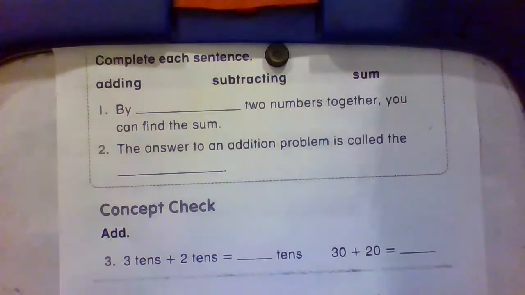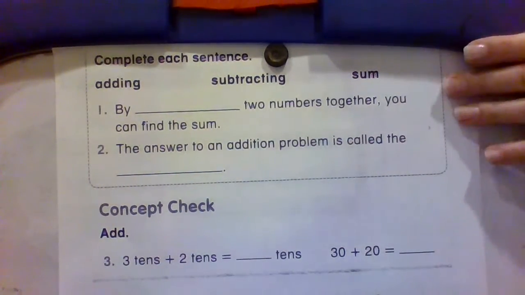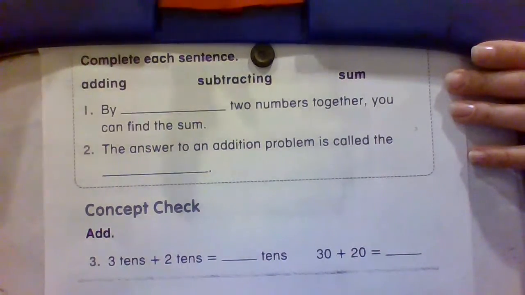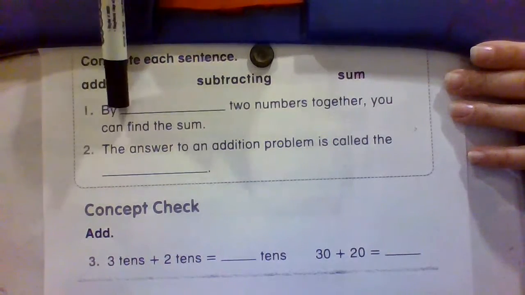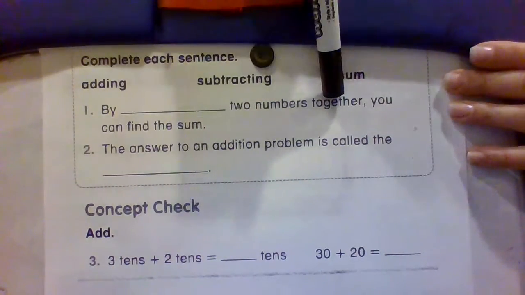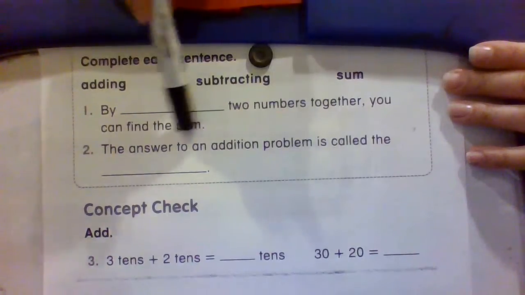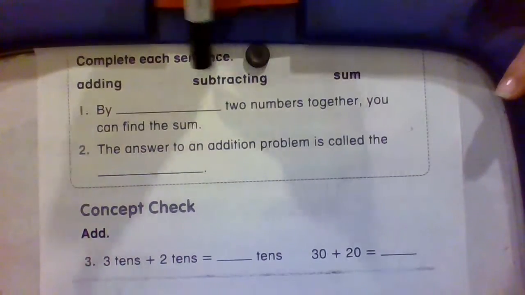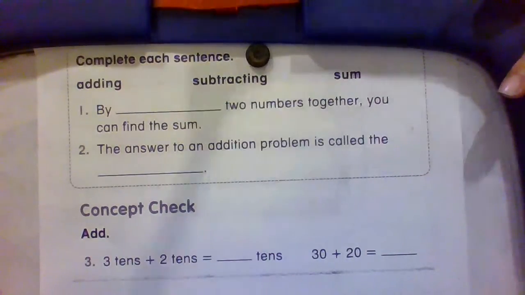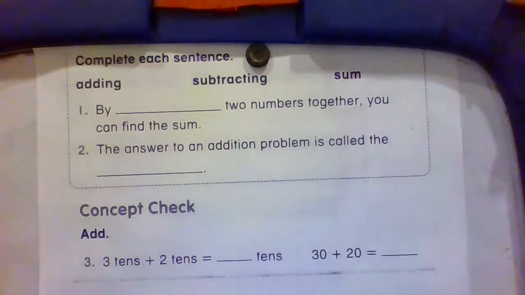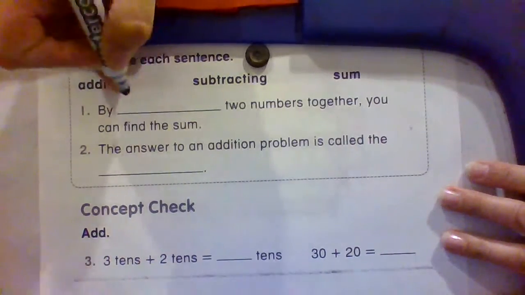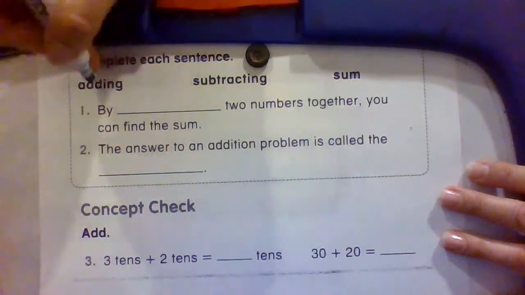Here we go. Number 1. Well, before I can do number 1, I'm going to read my directions. Complete each sentence, okay? Number 1. By blank two numbers together, you can find the sum. If you're finding the sum, what are you doing? Are you adding? Are you subtracting? Or are you summing? That doesn't make sense, that last one, right? So you are adding to find the sum. Okay? The answer to an addition problem is the word sum. We call it a sum.